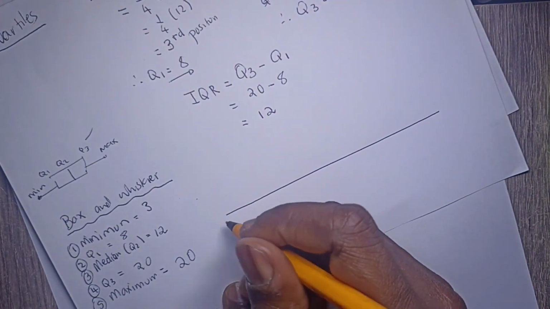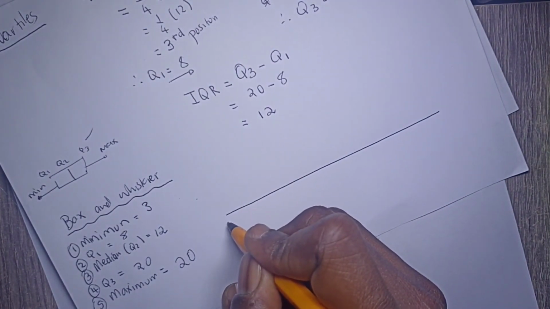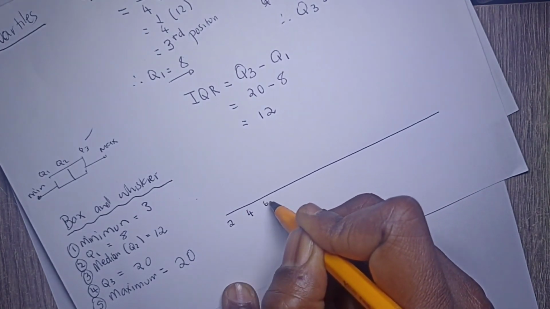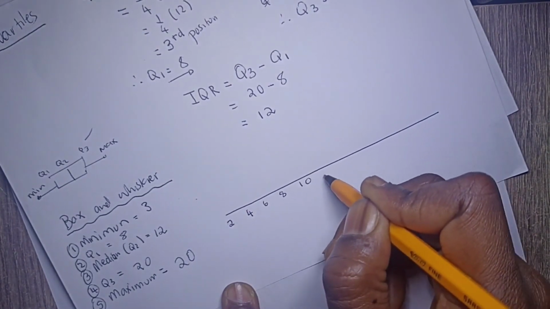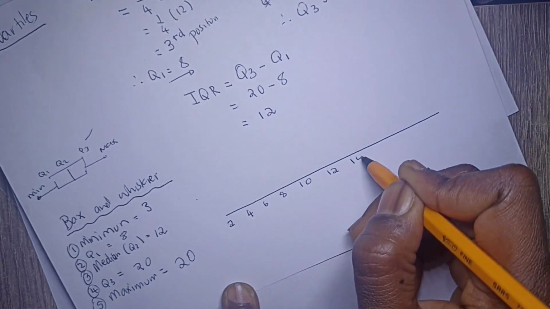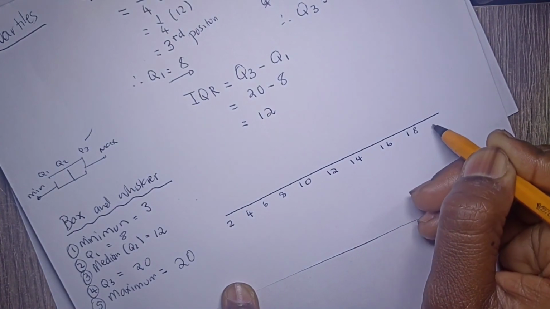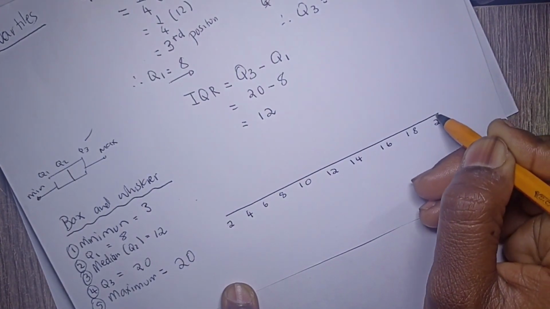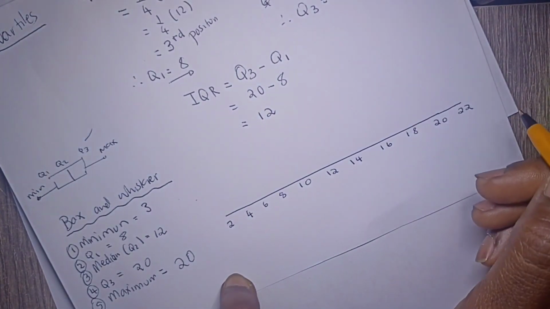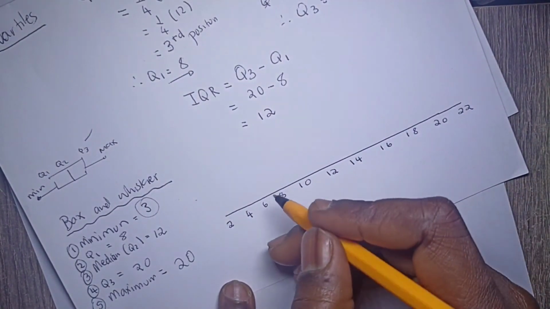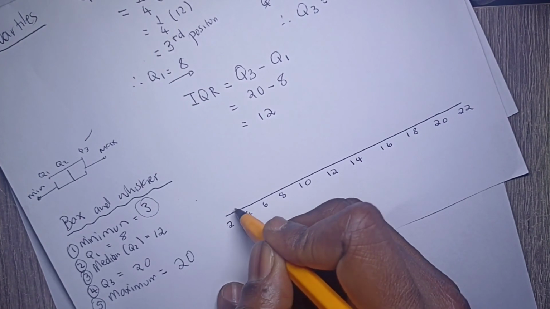I'm going to do my interval of 2: 2, 4, 6, 8, 10, 12, 14, 16, 18, 20, 22. Okay, I think it's fine there. So let's start with the first one. The minimum is 3. 3 is between these two, right?